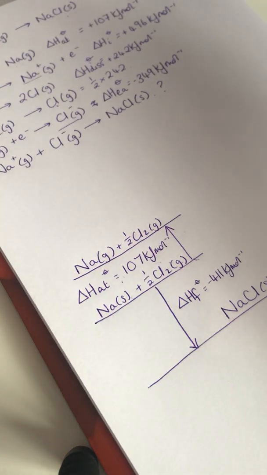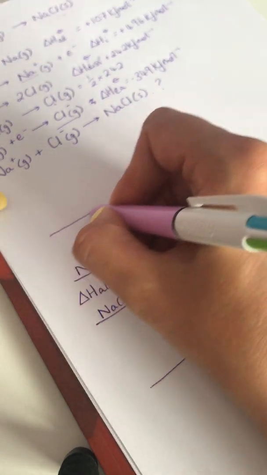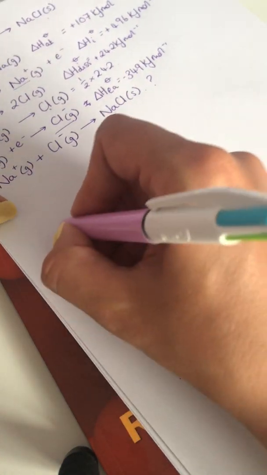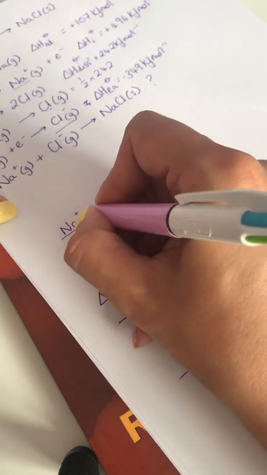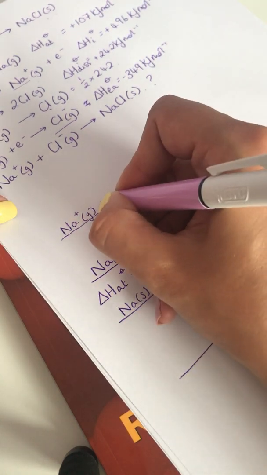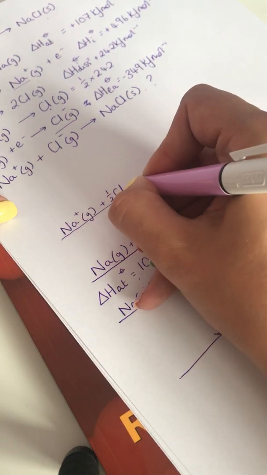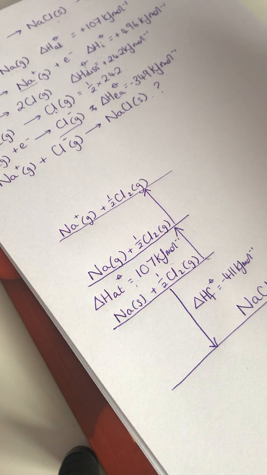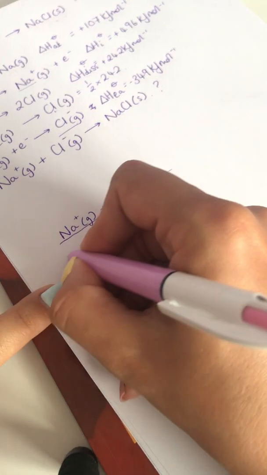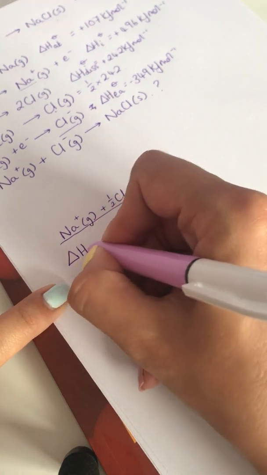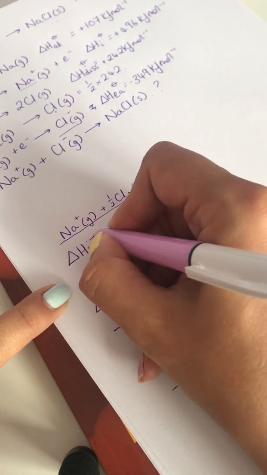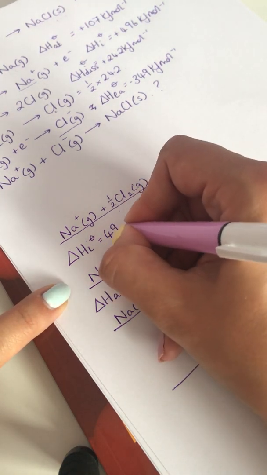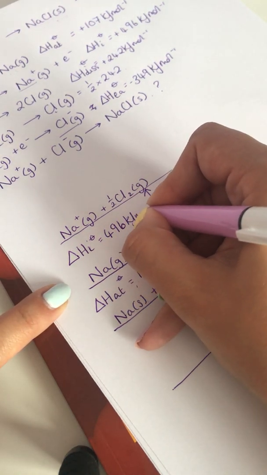sodium. So again, I'm going to put another line. Try not to squash this together too much. We now have Na+ as a gas, still got my half of Cl2 as a gas, and this is my enthalpy of ionization. So I've got delta HI, which had a value of 496 kilojoules per mole.